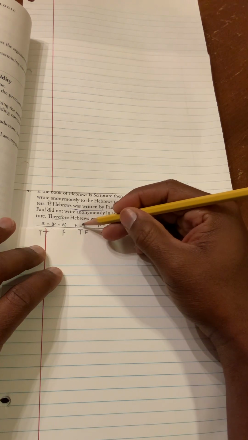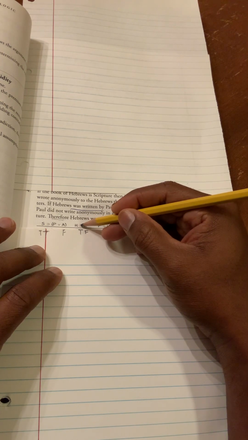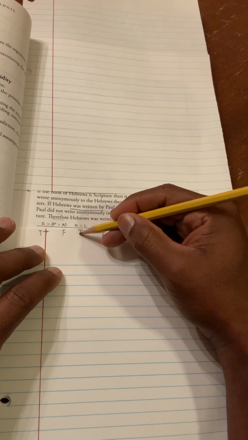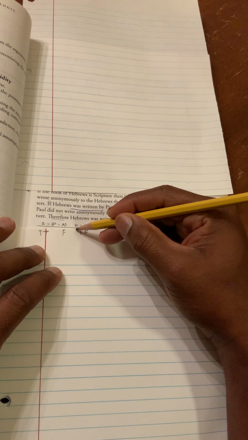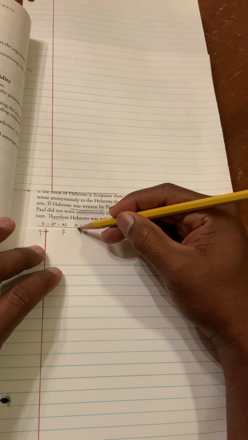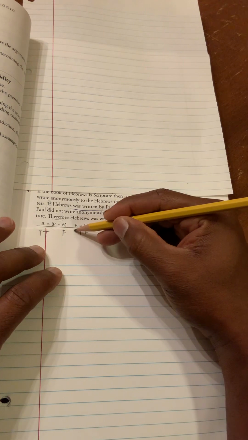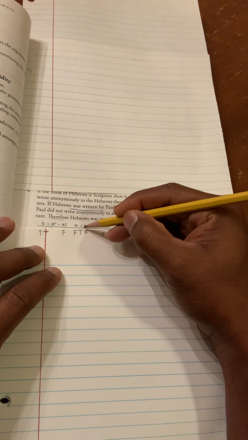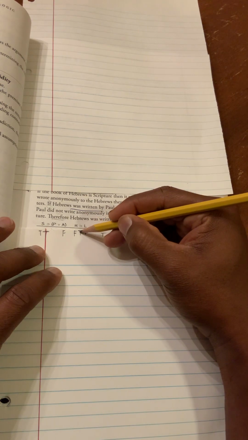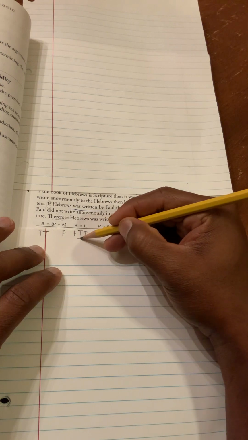In order for a conditional to be true, because it says it's true, it cannot be a truth right here, because that would make it false, and that's not what we have. So we need another false right there. And this one checks out. If it's true, F and F is true in a conditional.